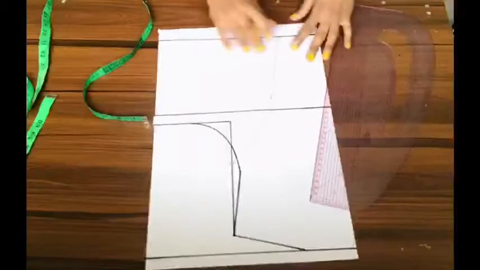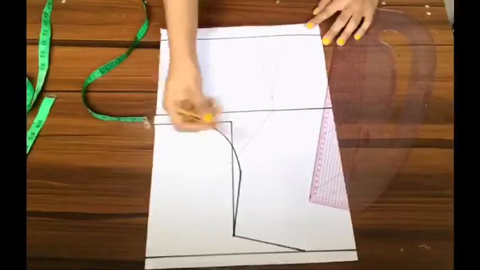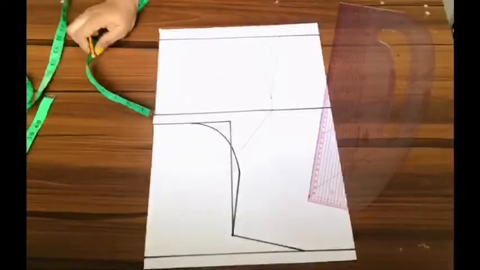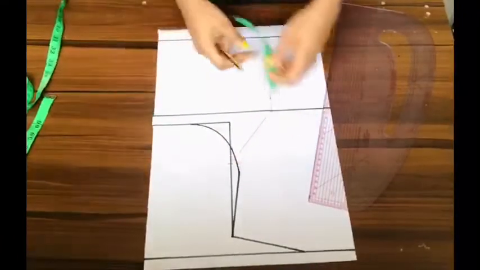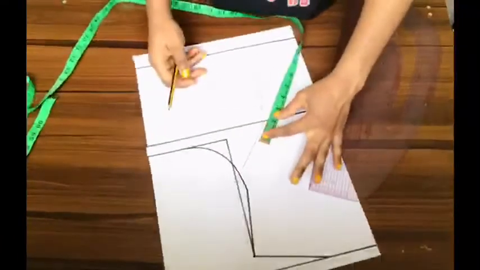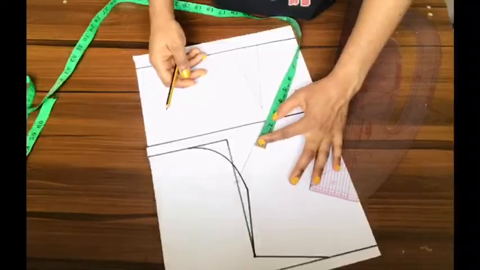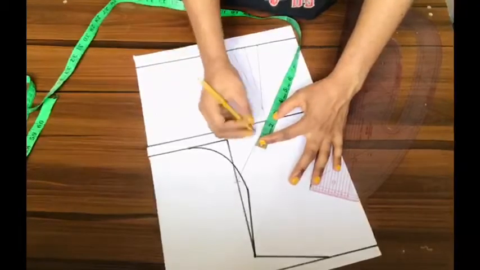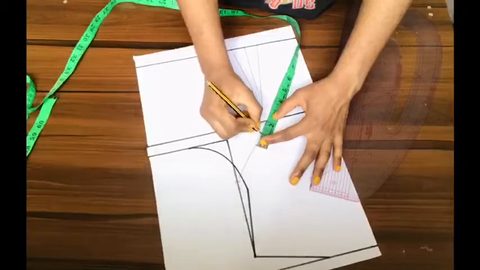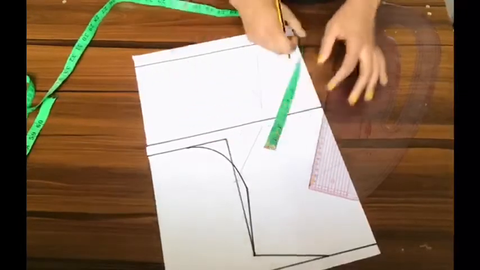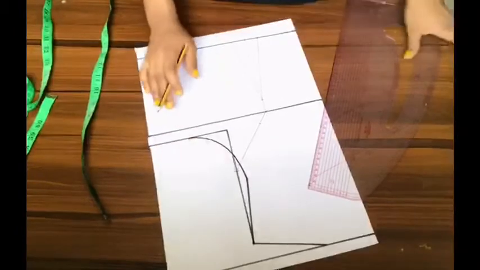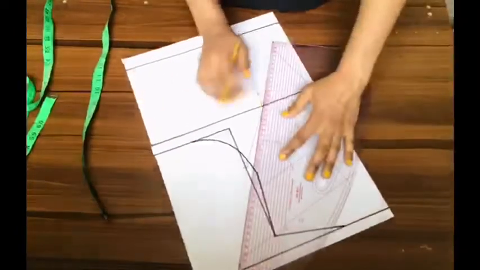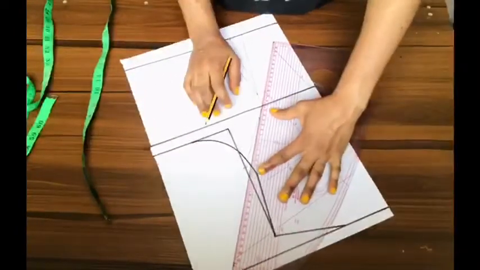Okay, now that I've done this, you can see that the dart is gradually taking shape. For the armpit part, I'm going to be going up by 1 inch on the bust line here, and then I will join these 2 points that I marked on my armhole line to that 1 inch that I drew.